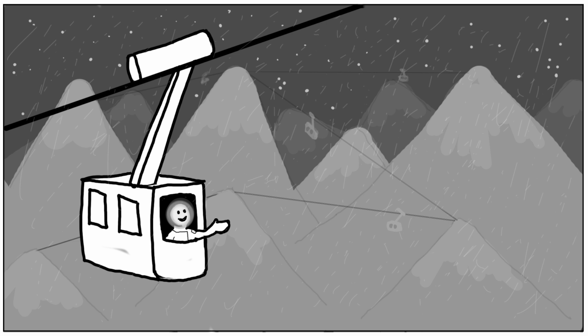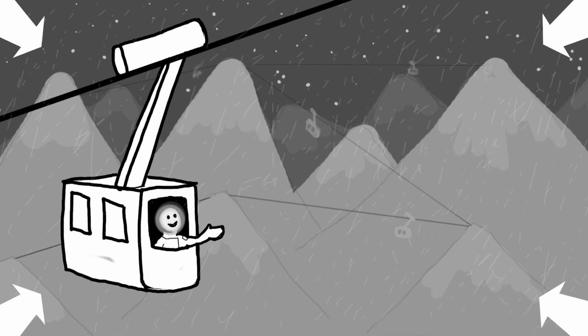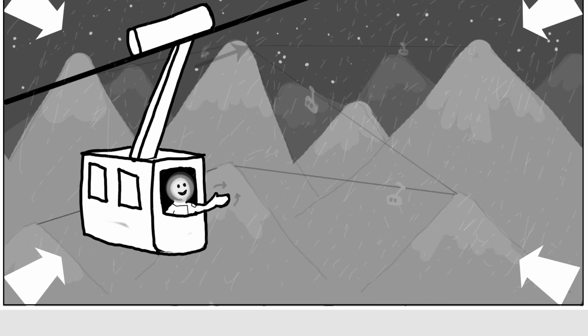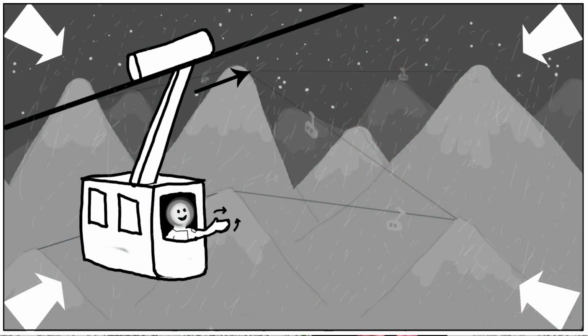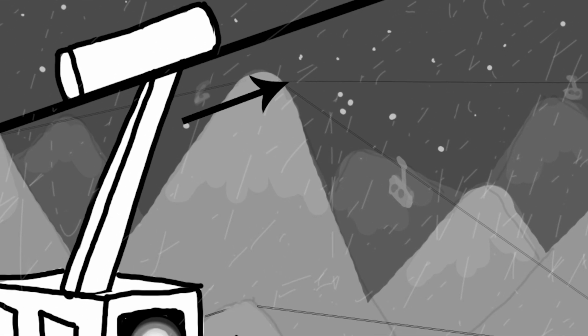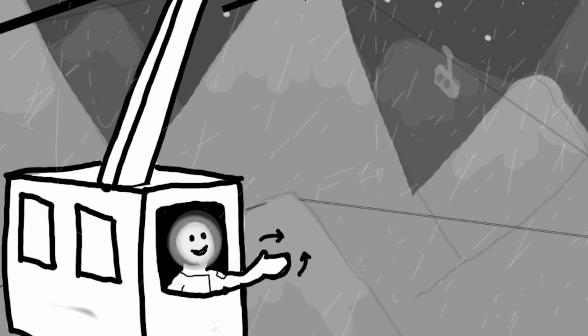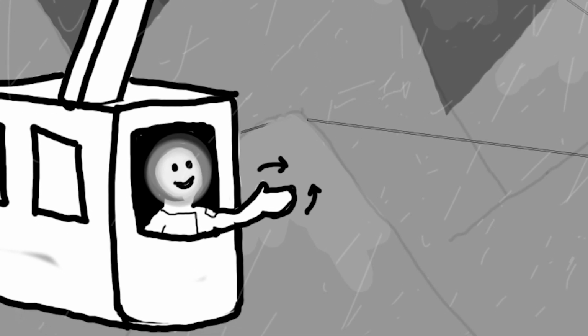Arrows are the most common thing to use. Draw white arrows to indicate directions for the camera. Zooming in, zooming out, panning up and down, that sort of thing. Draw black arrows for directions for moving elements within your shot. For example, a black arrow leading upwards indicates that the cable car should be moving in that direction. Black arrows around the actor's hand indicates that she is waving back and forth.